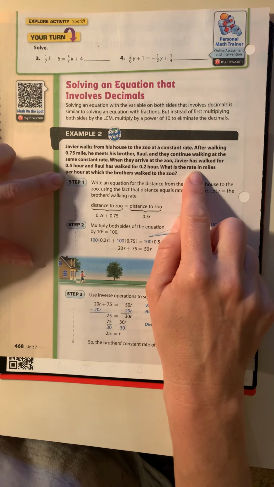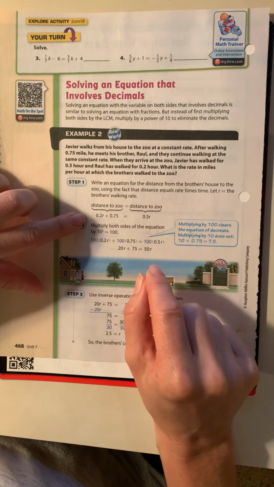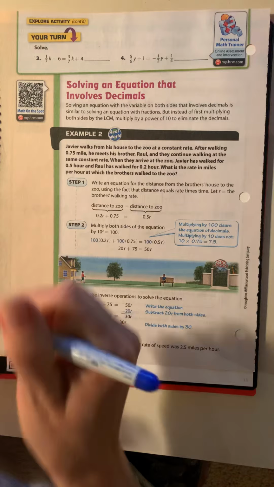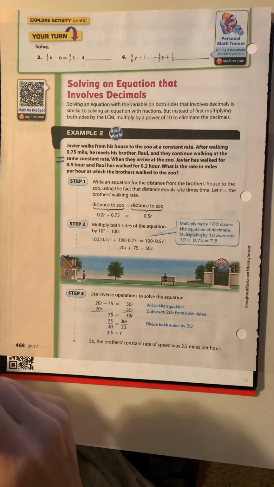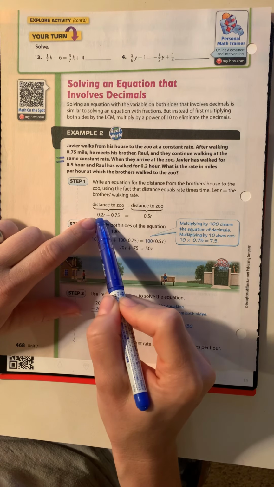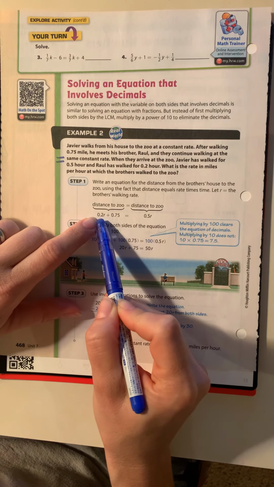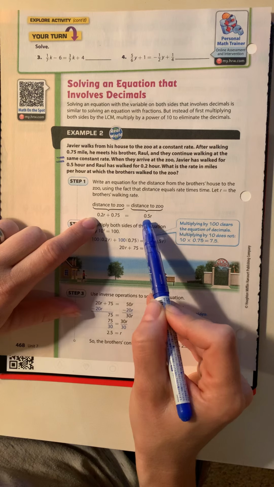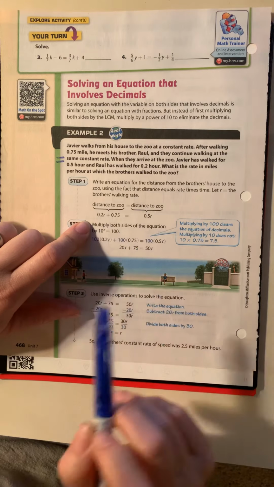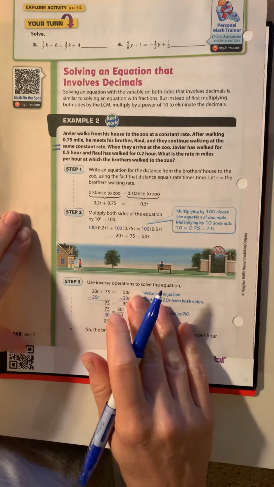All right, so really we're wanting to translate this into an equation. And what's important here is that it says they continued walking at the same rate. That same rate, that's where your equal sign is, okay? If you notice that Javier walked for this amount of time, all right, and then he joined his brother, whereas the other brother walked this distance, okay? So now that we have these set up together, it sets us up really nicely to look at our other shortcut that we're going to use. And we've used this one before.